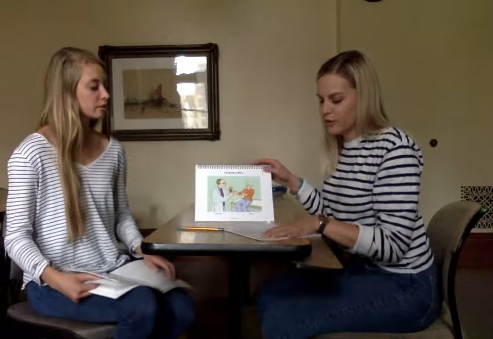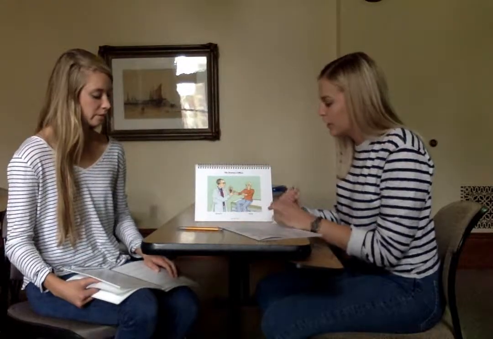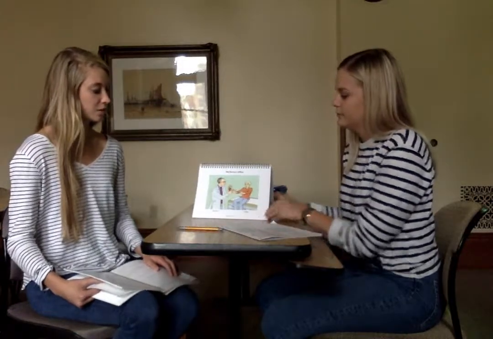Here's a picture of a boy at the doctor's office. Look at the boy carefully. What is he saying to the doctor, and how do you know this? The doctor is holding pills for the boy to take, but the boy does not want to take them.